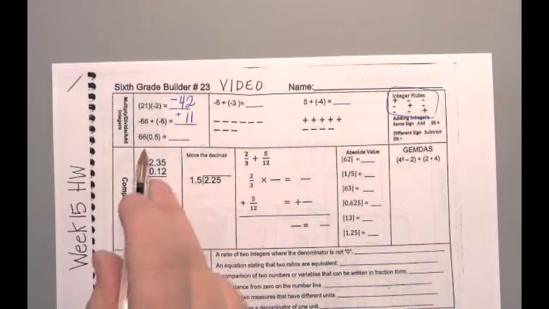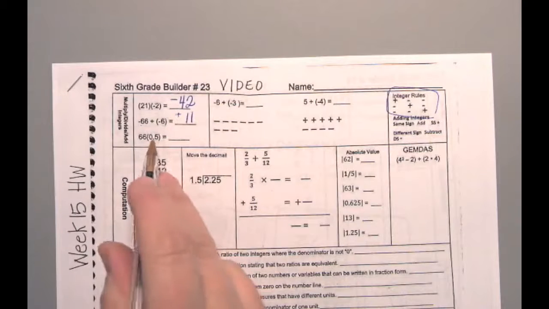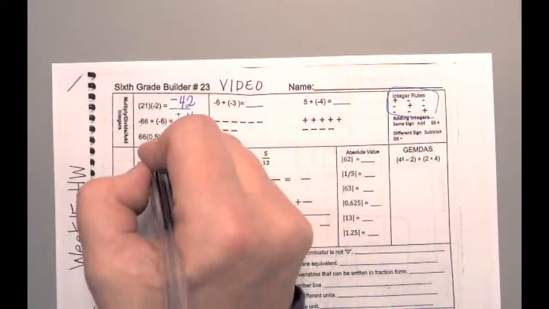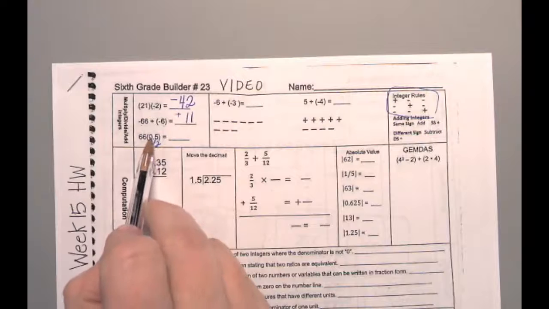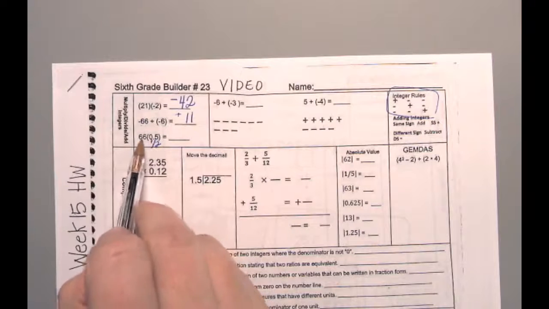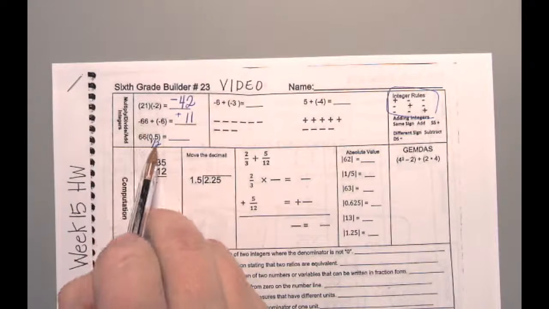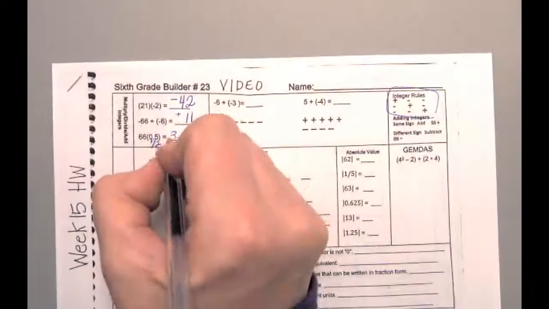And then here we have 66 times 0.5. Now a little trick is to remember that this just means a half. Same thing, so a half of 66, that's all we're doing. What's half of 66? That would be 33.